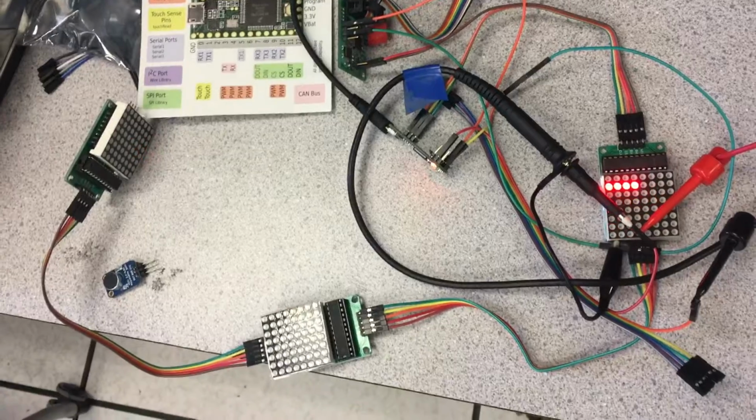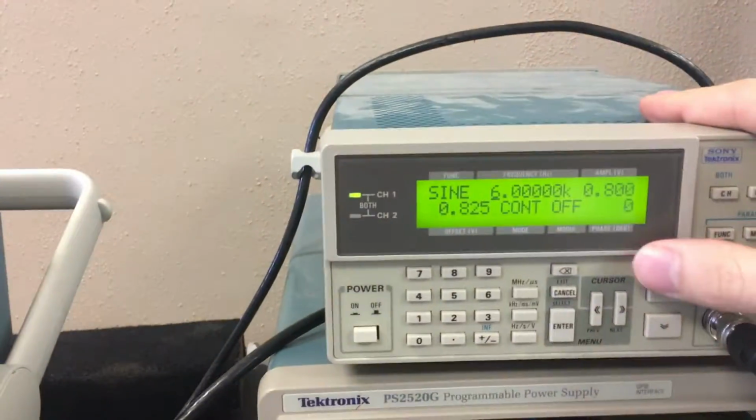And this is the code right here, and this is just a pass through. And 6 kilohertz, sending it to the app.